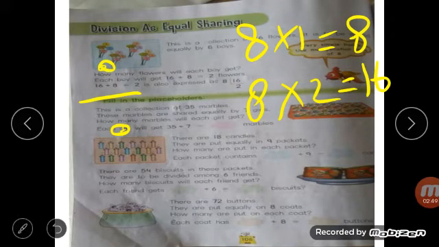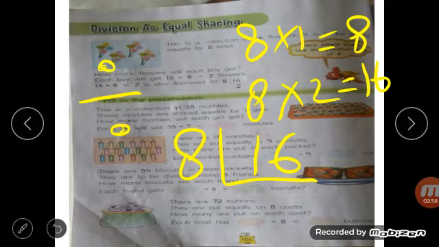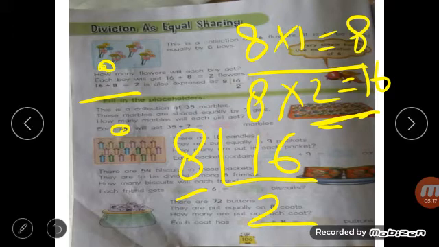Okay, you can do this in this way also. You can make a column this way. Here you can write 16, here 8. Now when we are reading the table of 8, because we are sharing 16 flowers among 8 children. That's why we are reading the table of 8, and how many times? Till you are not getting 16. So we got 8 twos are 16. That's why we will write here 2. Is it clear?